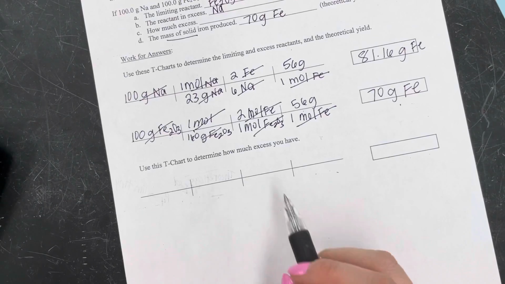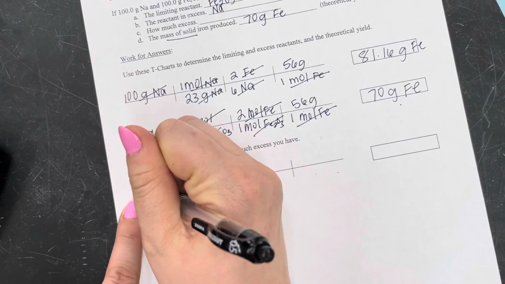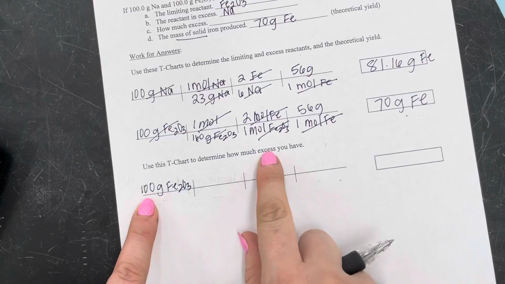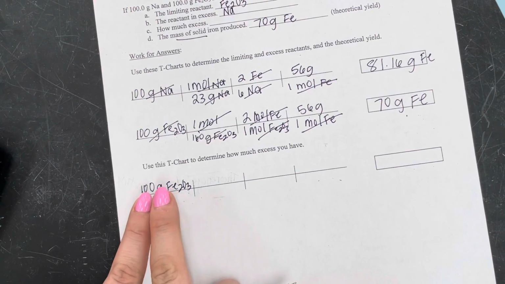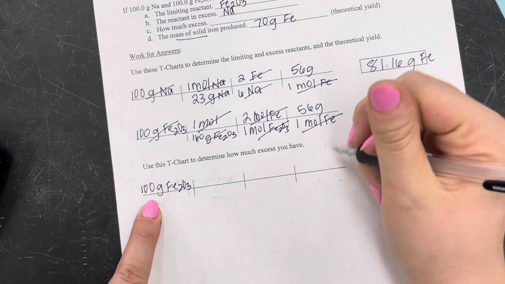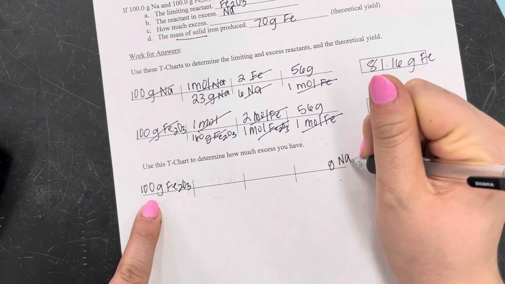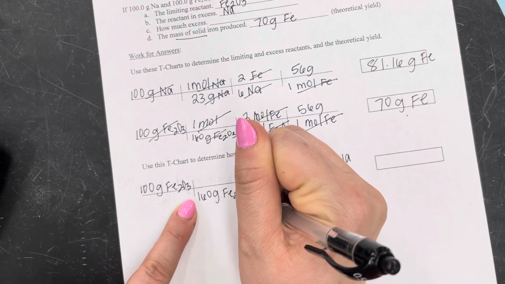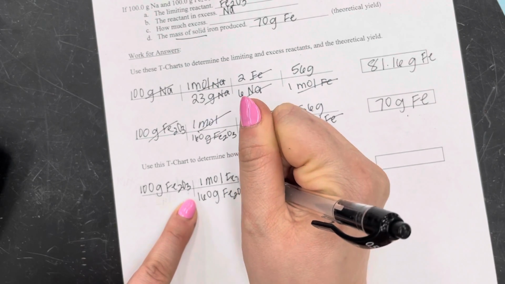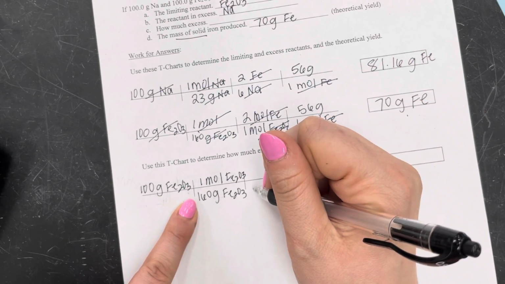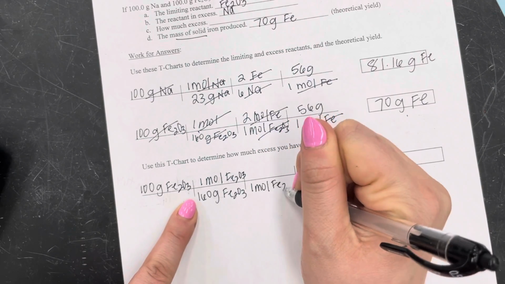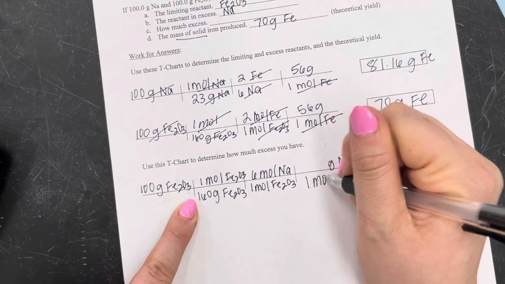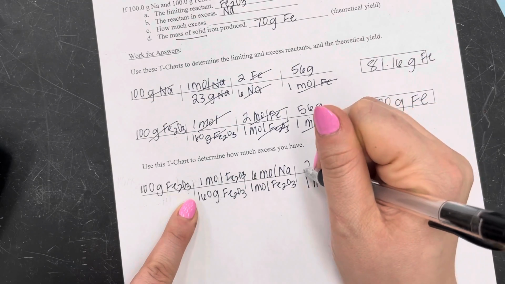So our limiting reactant is 100 grams of Fe2O3. Now for our excess, you're going from your limiting to your excess. So we said our excess is going to be grams of sodium. So here's grams, so you're going to put the molar mass, which is 160 for every 1 mole. For every 1 mole of Fe2O3 you have, you're going to have 6 moles of sodium. 1 mole of sodium is going to be 23 grams.